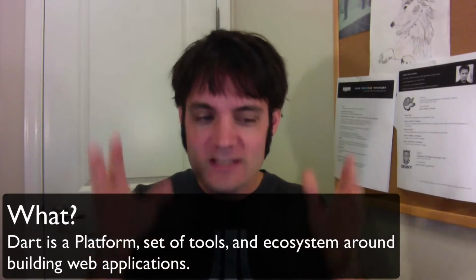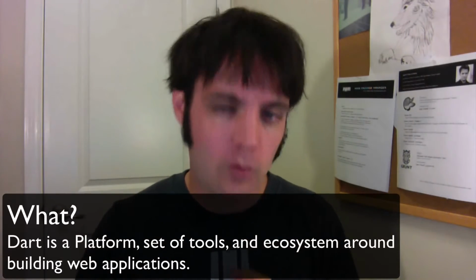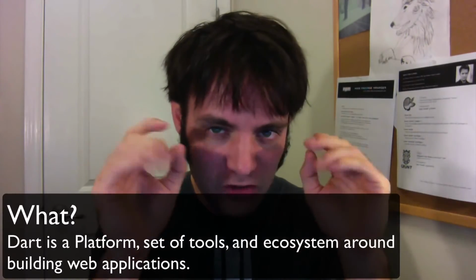From a conclusion, high level perspective, Dart is a platform, set of tools, and ecosystem around building web applications. That's what Dart really means. It is a language called Dart Lang. It is an editor called Dart Editor based on Eclipse. It is a VM or virtual machine called Dartium that runs in Chromium and someday will be in Chrome, and we believe, Google hasn't said anything, but we believe will be in Android as well, right? They already have a way of doing Chrome apps through Dartium, and your Dart code runs at faster native speeds. We believe it'll be in Android and mobile someday as well.